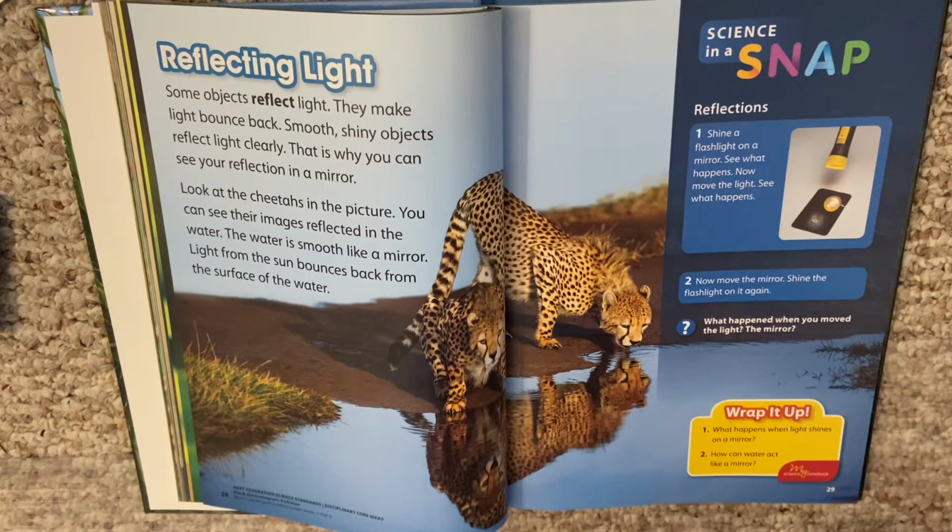Look at the cheetahs in the picture. You can see their images reflected in the water. The water is smooth like a mirror. Light from the sun bounces back from the surface of the water.